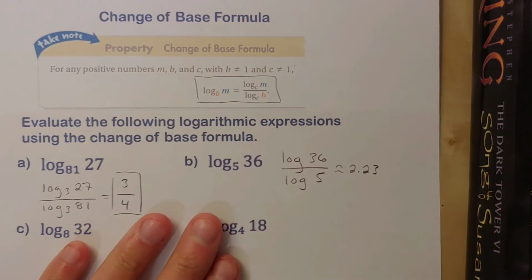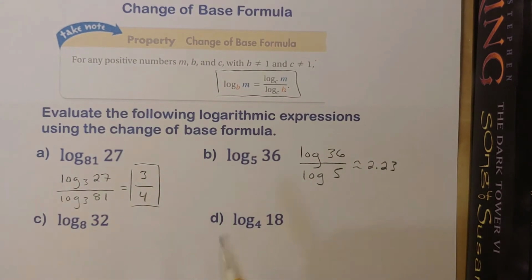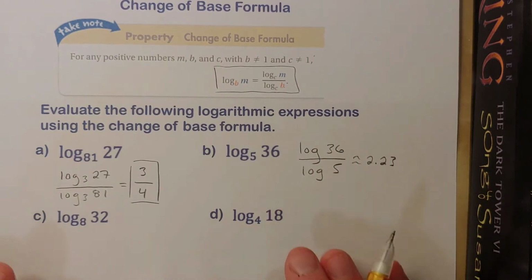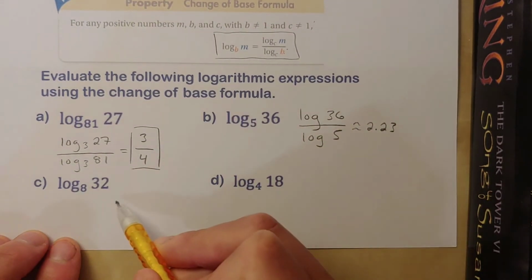Okay, so if I was you, I would pause the video for a moment and try part C and part D on your own, and then come back here and I will do both of those problems. Okay, if you've tried these on your own, I'm going to go ahead and go over the solutions.